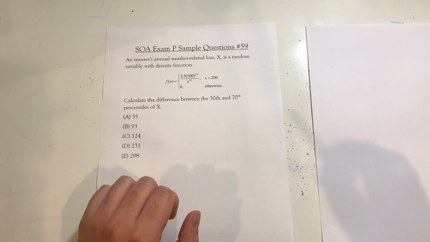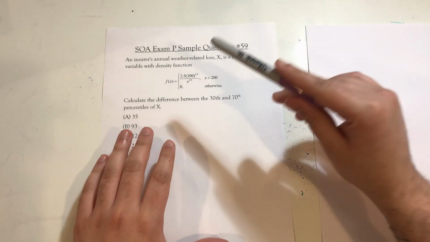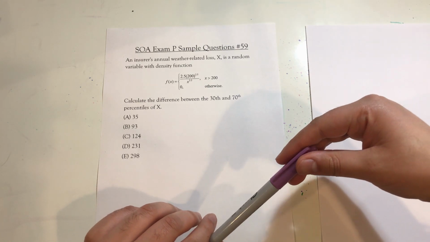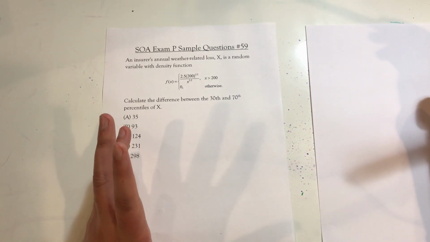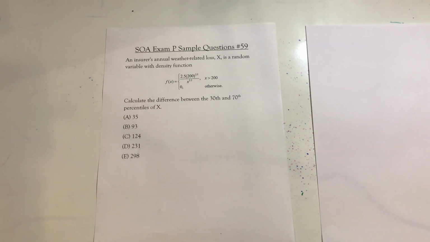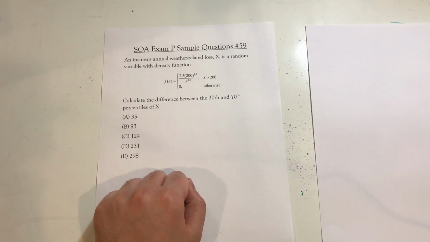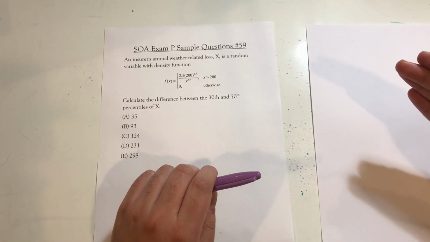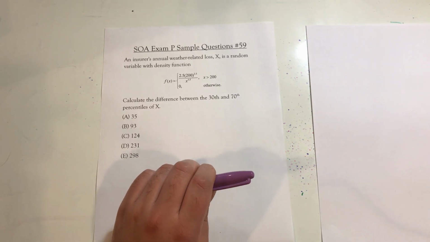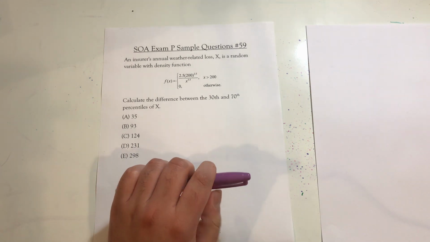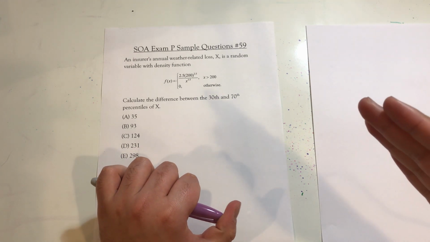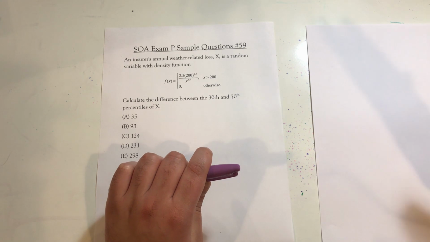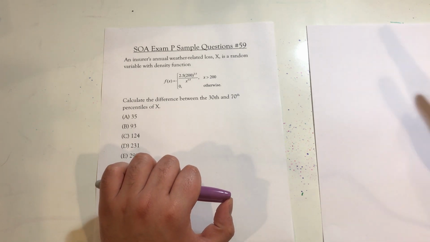What do we need to know? All we need to know is how to go from a density function, a PDF, to a cumulative distribution function, a CDF. And we also need to know what a percentile is. Let's say we're looking for the 30th percentile. That would be a value where if we calculated the CDF up to that value, we should get out 0.3. For the 70th percentile, if we calculated the CDF up to that value, we should get out 0.7 as our answer.